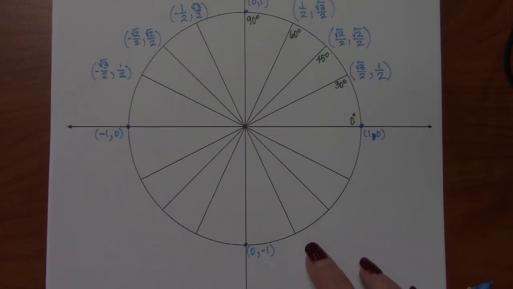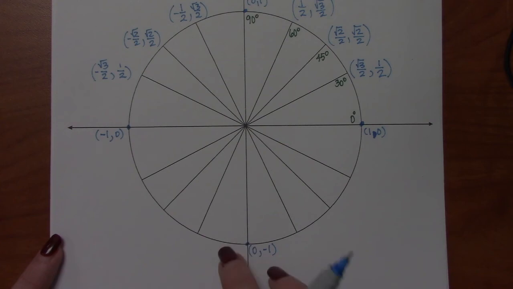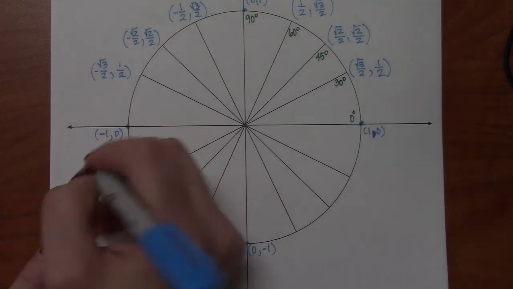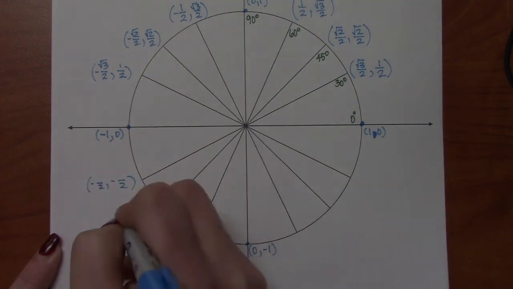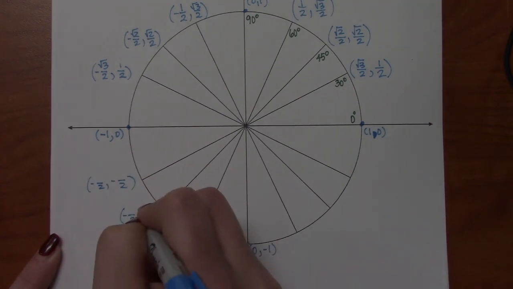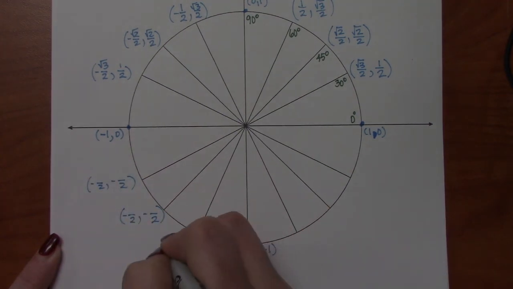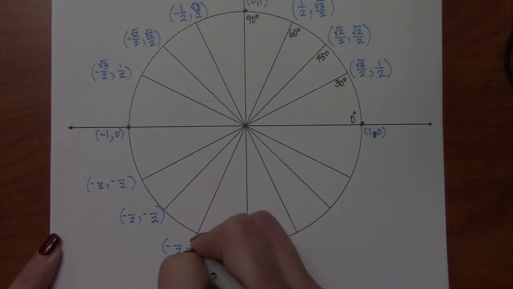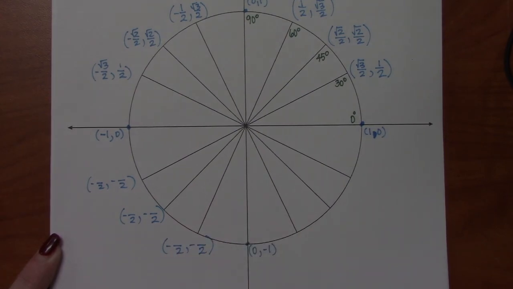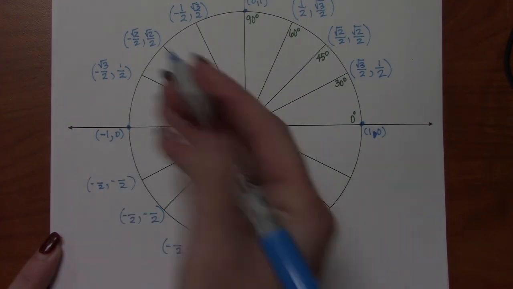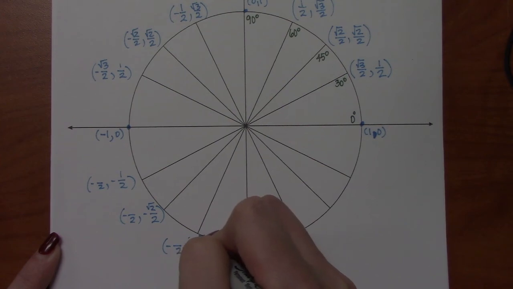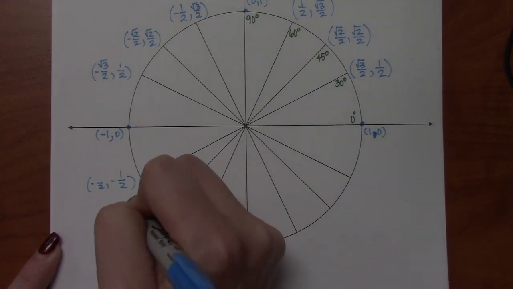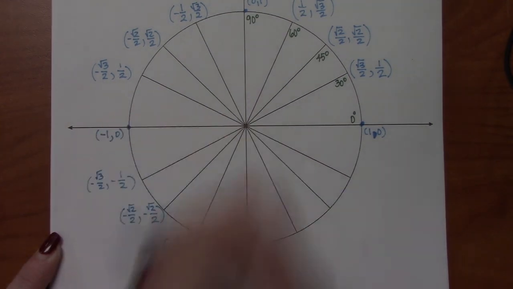So we can do the same thing down here. Down here, everything's negative. So I'm going to have negative, negative. And then I'm just going to pick a 0 and walk to 1. So I'm just going to do the y direction first. So I walk down, and then back the other way.